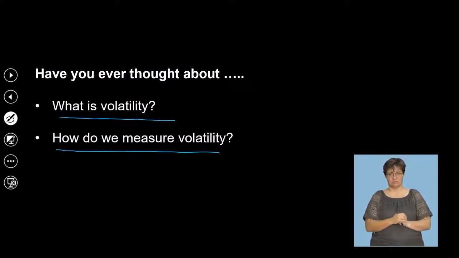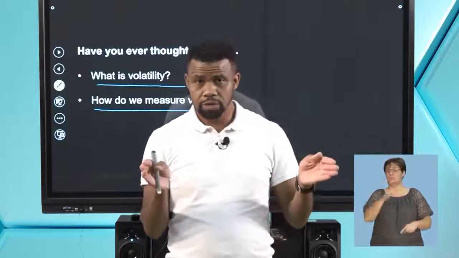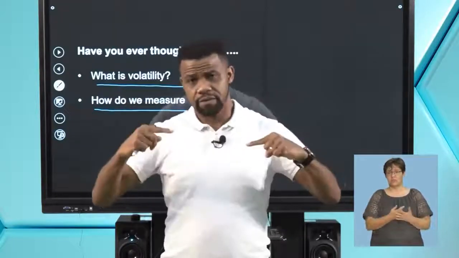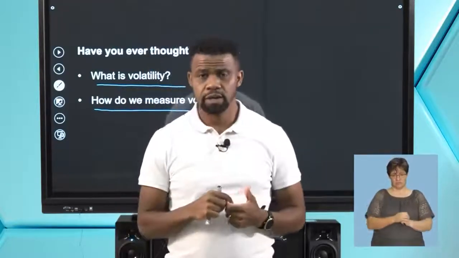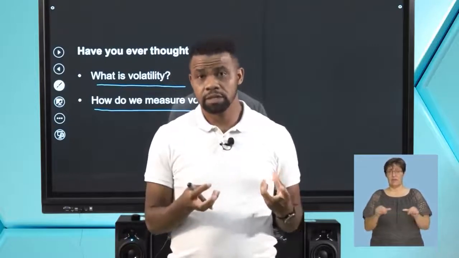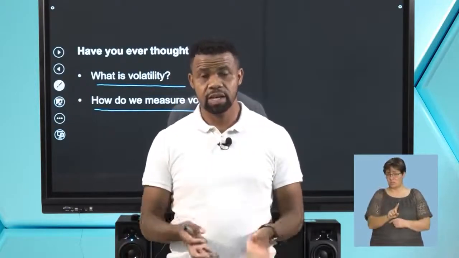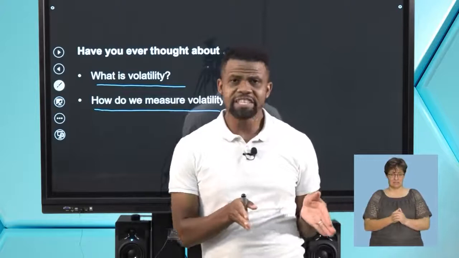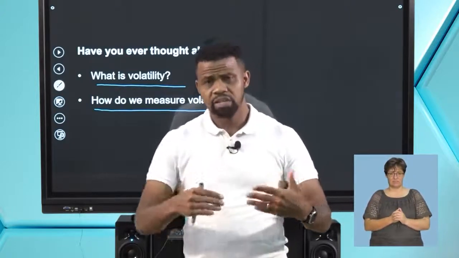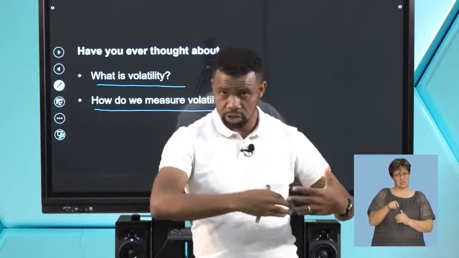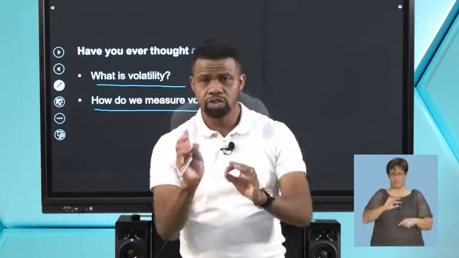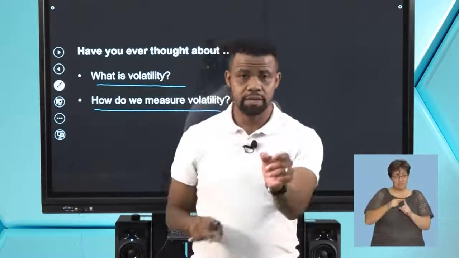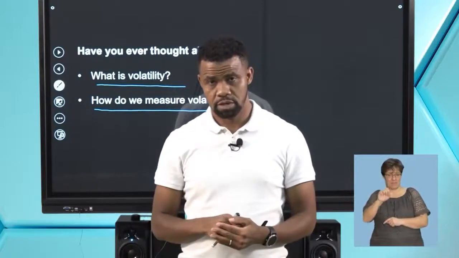And how do we measure volatility? Volatility, we're talking about the deviation from the average. Okay, so another way we can measure volatility is by using the standard deviation. And remember, standard deviation is a special average, which is the average deviation from the mean, which is the average. Okay.